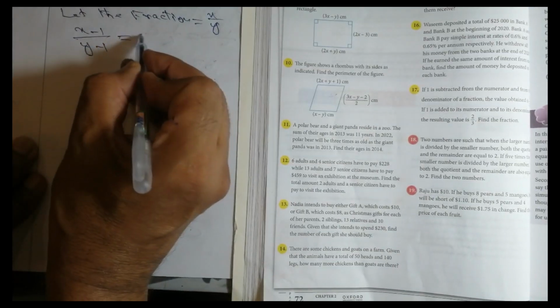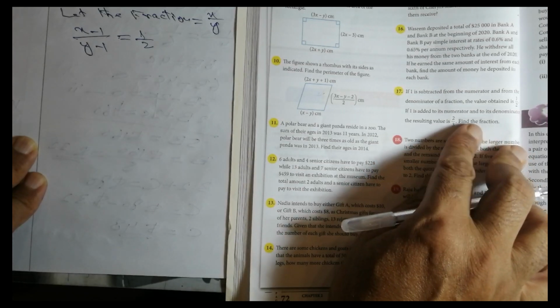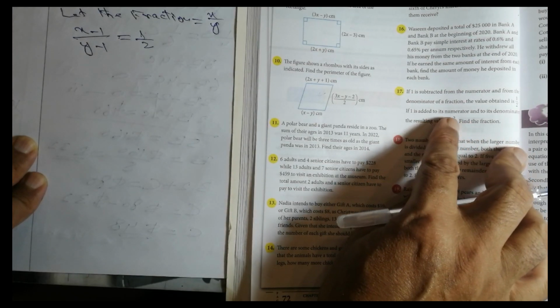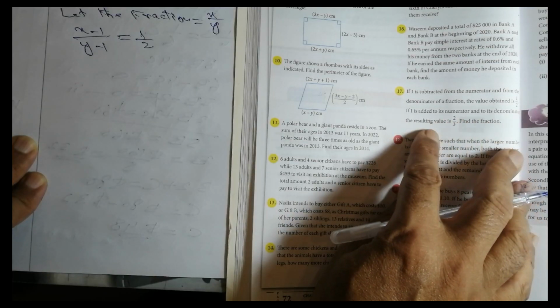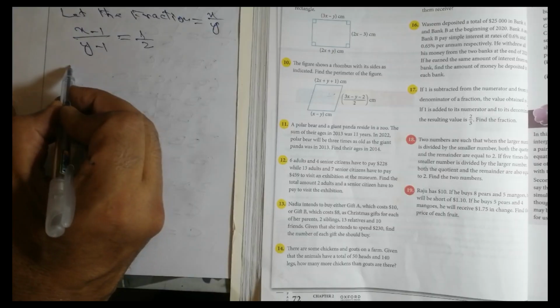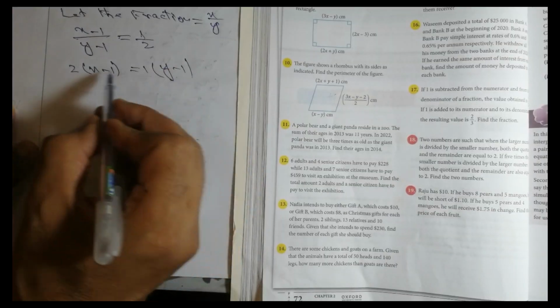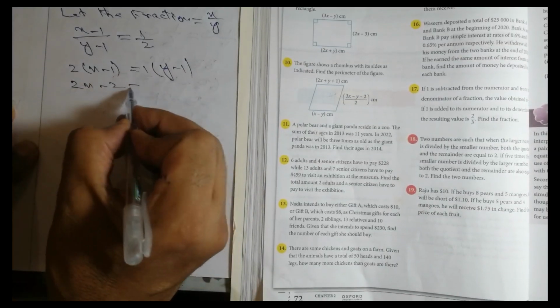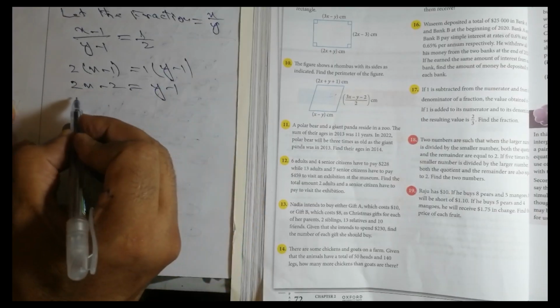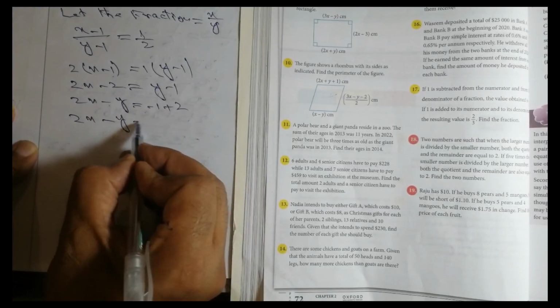So first we arrange this: 2 into x minus 1 equals 1 into y minus 1. So 2x minus 2 equals y minus 1, 2x minus y equals minus 1 plus 2. So 2x minus y equals 1.